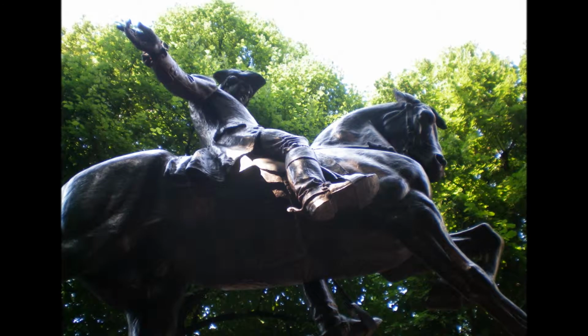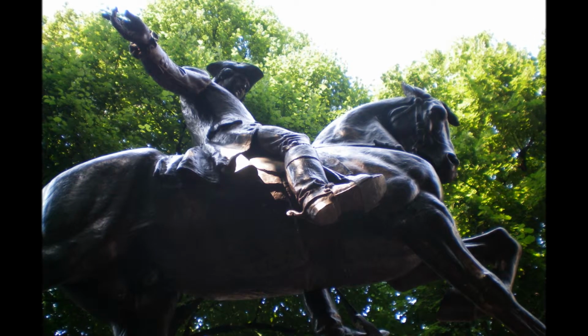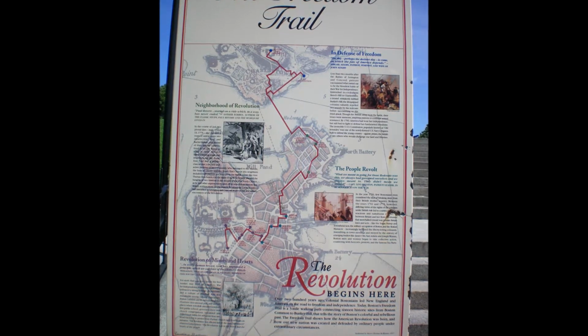On the eve of December 16, 1773, a group of colonists disguised themselves as Native Americans and threw over 300 chests of tea into the Boston harbor. This event is now known as the Boston Tea Party.